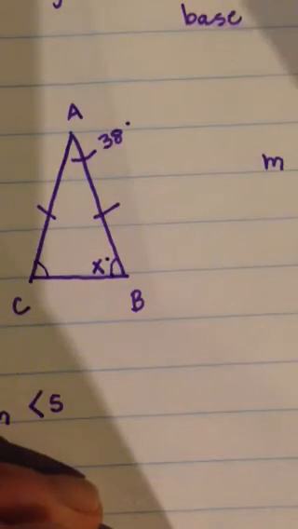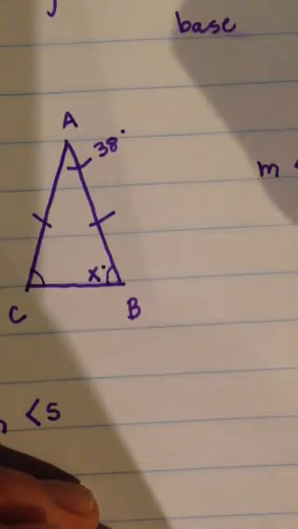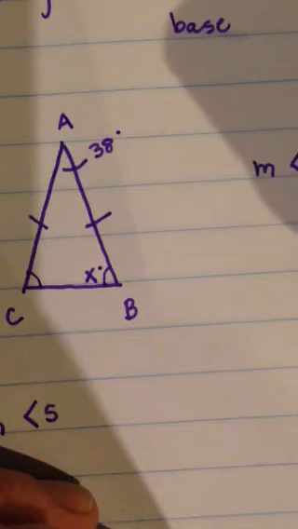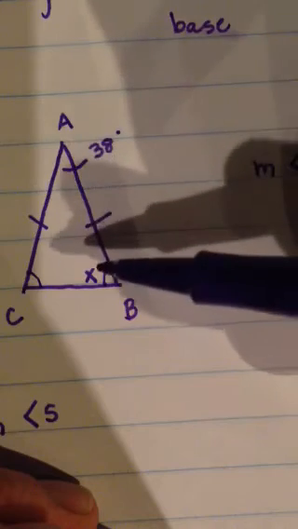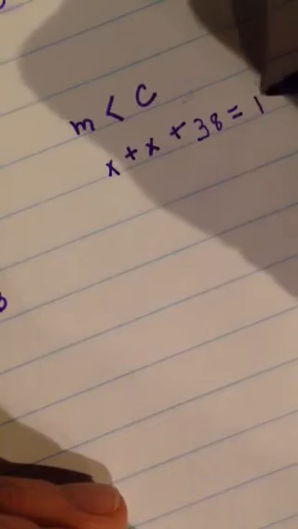Now how are we going to do this? We know that this is congruent to this, and the other thing we know in geometry is that all the angles of a triangle add up to be 180 degrees. So if we add x plus x, because we know that these are the same, plus 38 degrees, we know that those three angles will add up to equal 180 degrees. So in solving, that simply becomes 2x plus 38 equals 180.